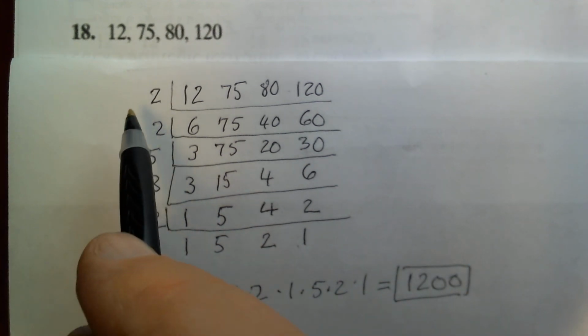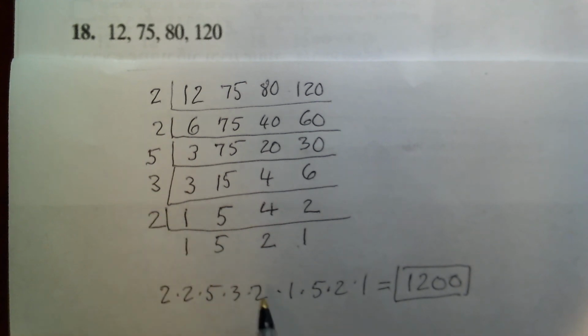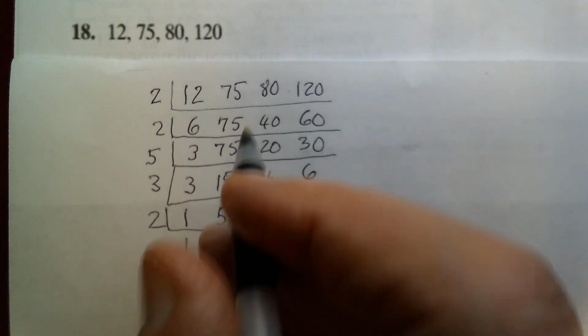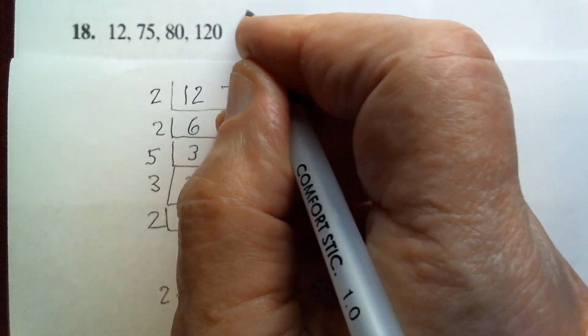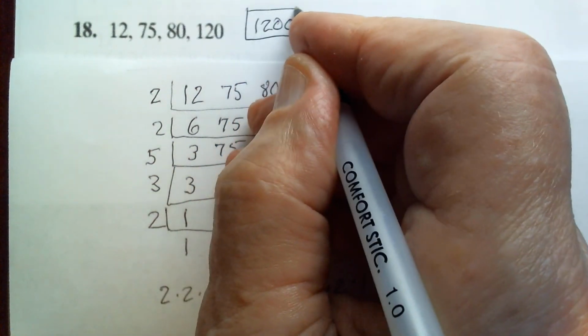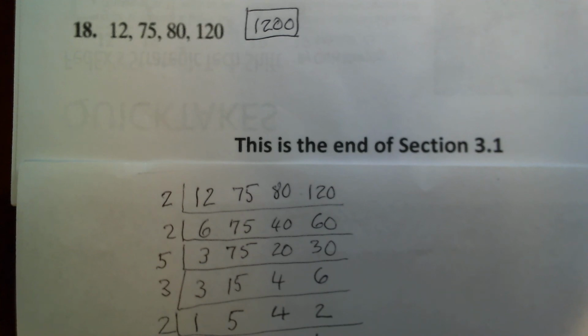It's a product of these factors, 2 times 2 times 5 times 3 times 2 times 1 times 5 times 2 times 1. Now, we didn't really have to divide by 1, but I just did it for consistency's sake because 1 is a factor here. So anyway, that's the answer to this question here. 1,200 is the LCM. And this is the end of section 3.1.